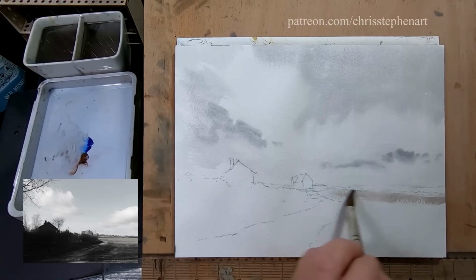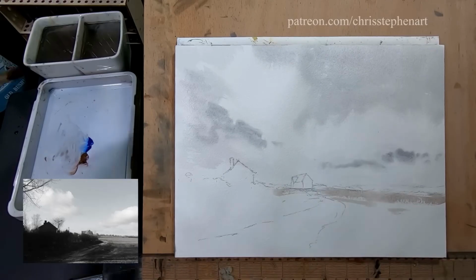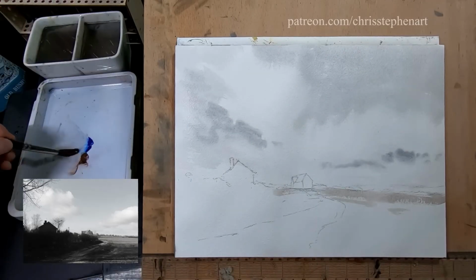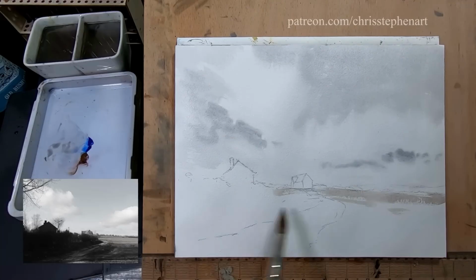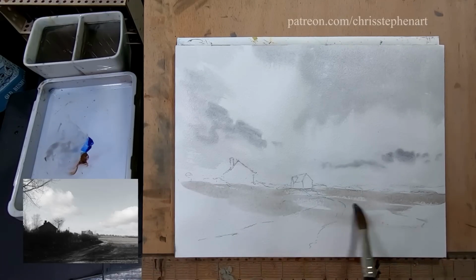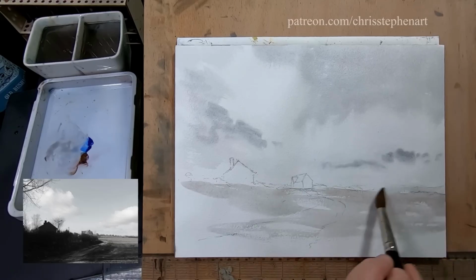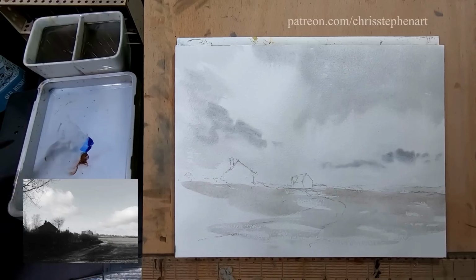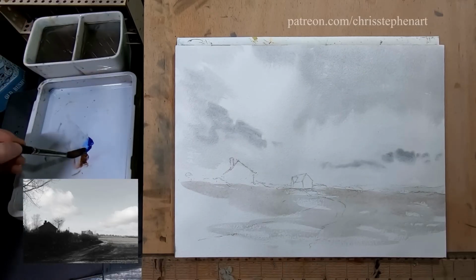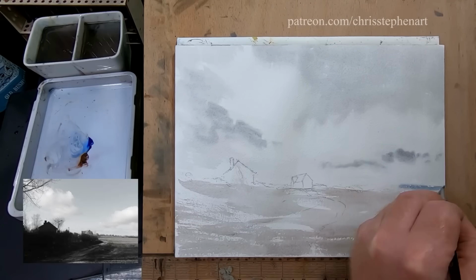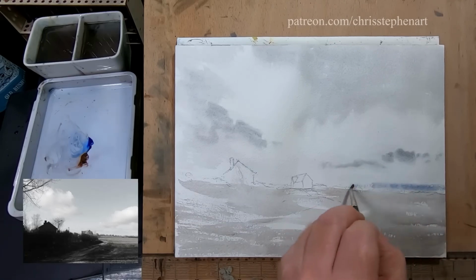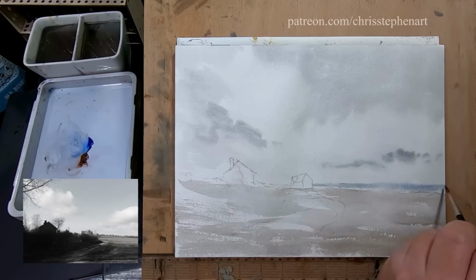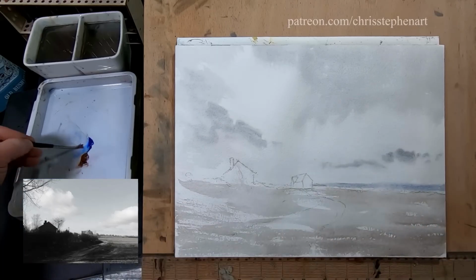So let's bring in some slightly warmer greys across the land now. So it's a tiny little bit more burnt sienna in that grey mixture. But it's all one big mid-tone really across the land, apart from the building and then the shadows, but I'll add those towards the end. So a slightly cooler grey, it's a little bit bluer, and I'll lay that in one go to suggest a little bit of distance.